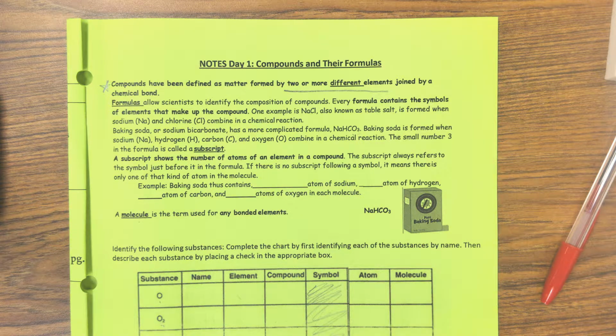A subscript shows the number of atoms of an element in a compound. The subscript always refers to the symbol just before it in the formula. If there is no subscript following a symbol, it means there's only one of that kind of atom in the molecule. So our example is baking soda again.